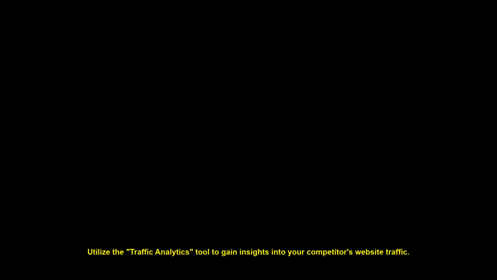Utilize the Traffic Analytics tool to gain insights into your competitor's website traffic. Input the competitor's domain name again and analyze their traffic sources and visitor behavior.